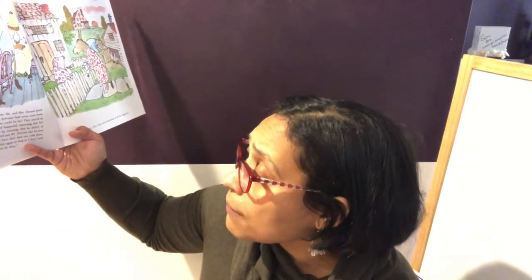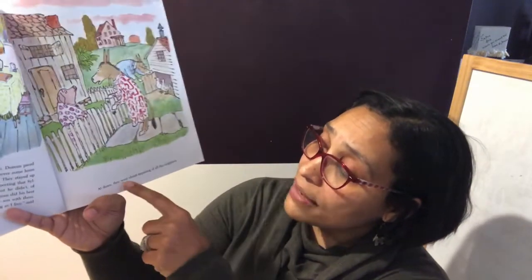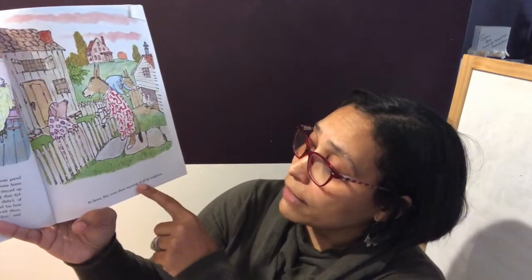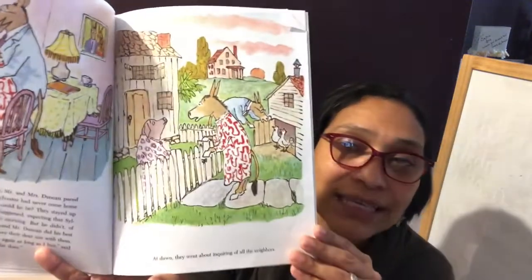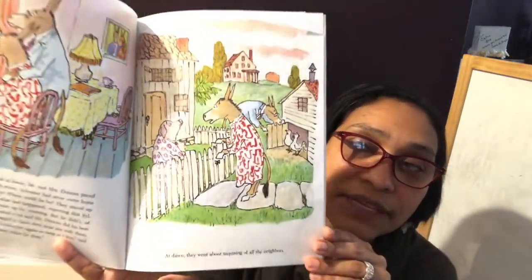Mrs. Duncan cried a lot, and Mr. Duncan did his best to soothe her. That means to make her feel better. Both longed to have their dear son with them. "I will never scold Sylvester again as long as I live," and scold just means to speak really mean to someone, said Mrs. Duncan, "no matter what he does." At dawn, they went about inquiring of all the neighbors. So they were asking all the neighbors about Sylvester.